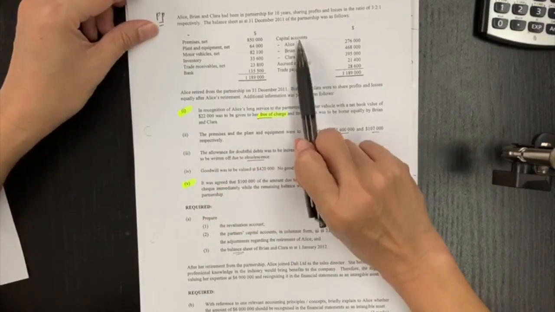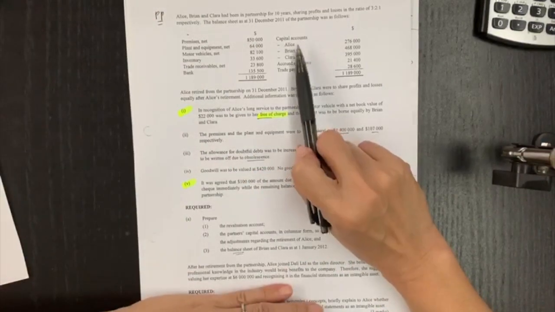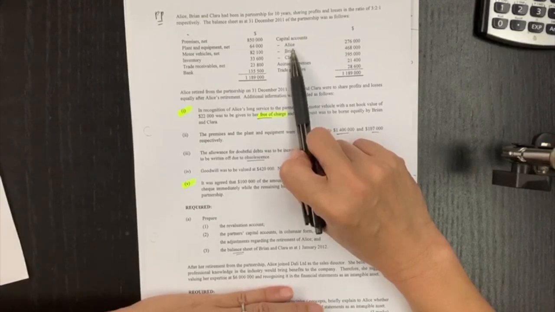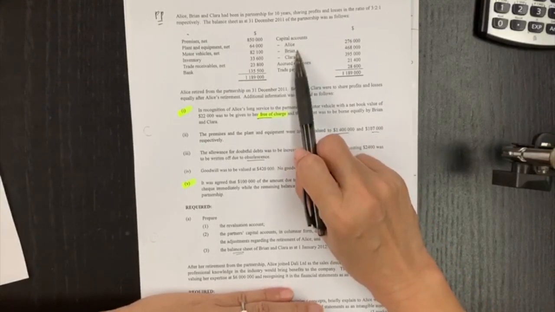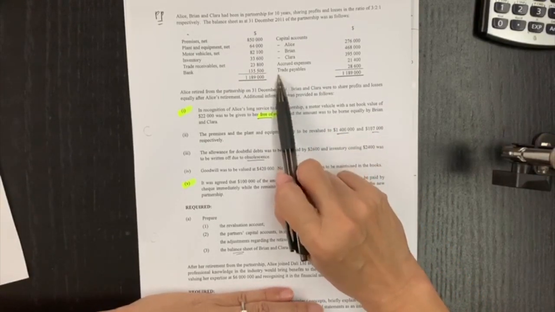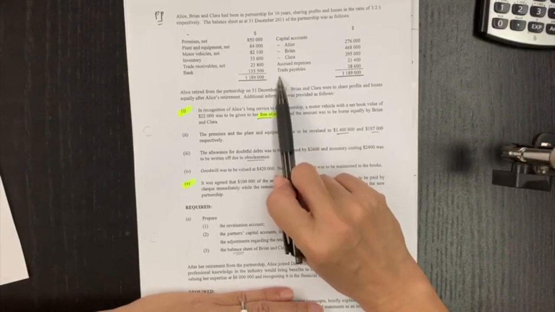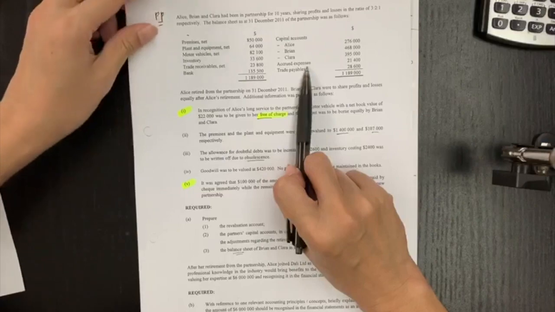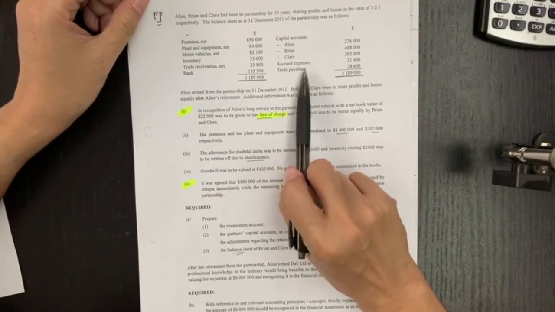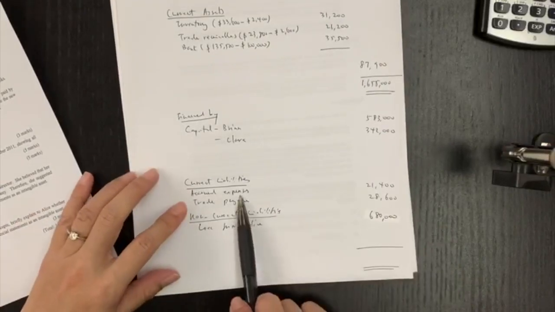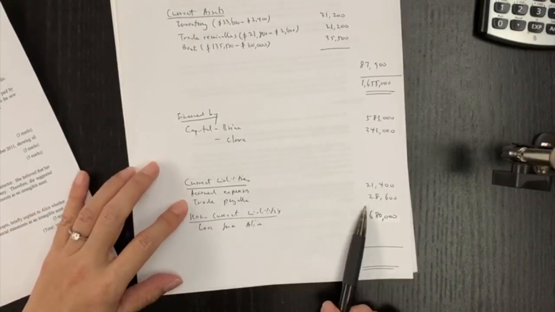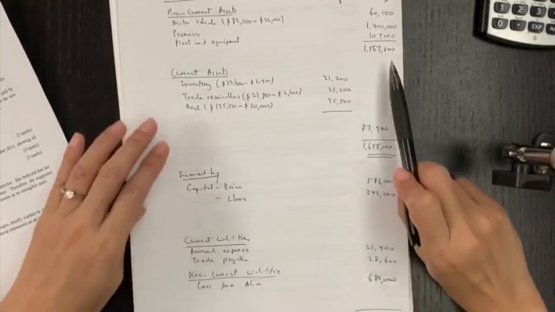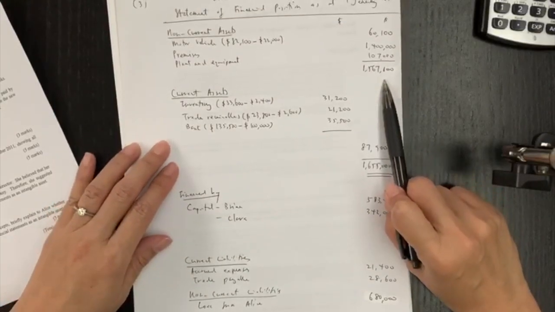We have finished our capital accounts, and no more closing balance for Alice, and then we have two left. For these two remaining current liabilities, we have no adjustment, so you just copy accrued expenses and trade payables here. Okay, so current liabilities.